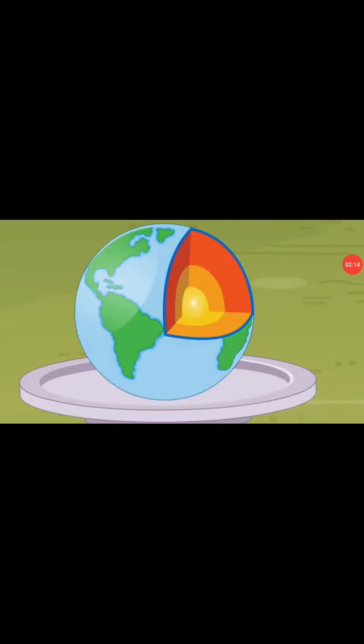You can see this whole Earth, but this is not real, it's artificial. But imagine if in reality the Earth is divided into four parts. So what happens if one part is detached or removed from these four parts? So let's see.